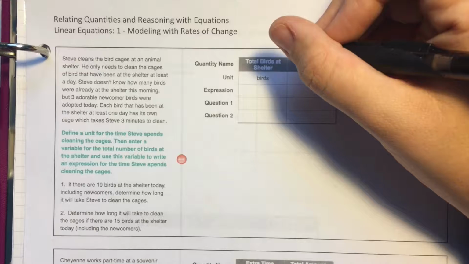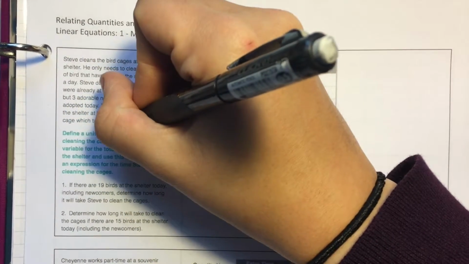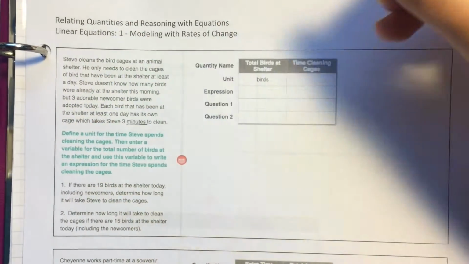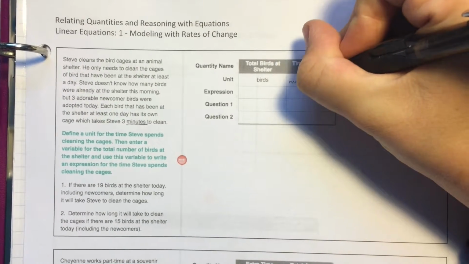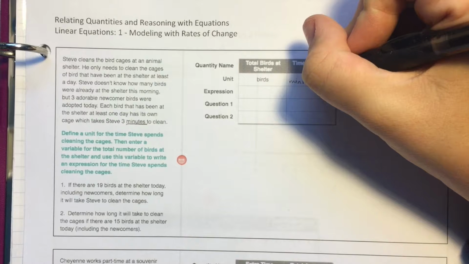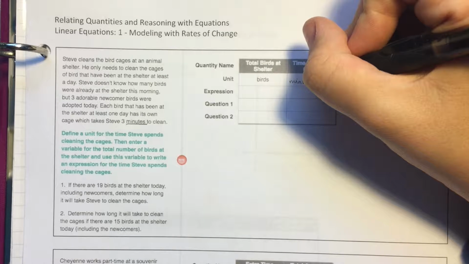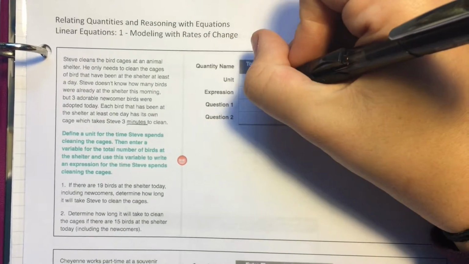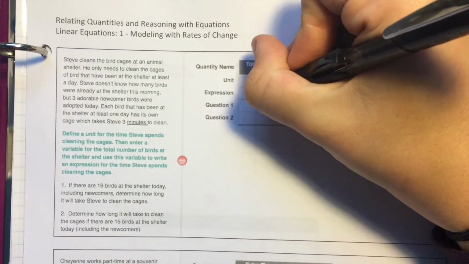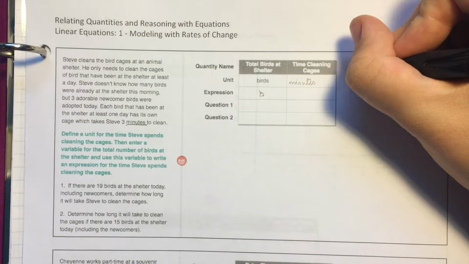He only needs to clean the cages of birds that have been at the shelter more than a day. Steve doesn't know how many birds are already at the shelter this morning, but 3 adorable newcomer birds were adopted today. Each bird has been at the shelter at least a day, has its own cage, which takes Steve 3 minutes to clean. So I'm looking at two different variables.